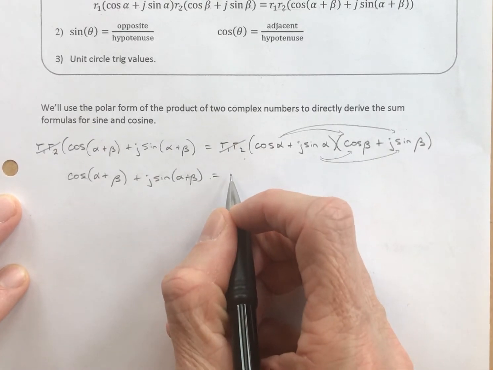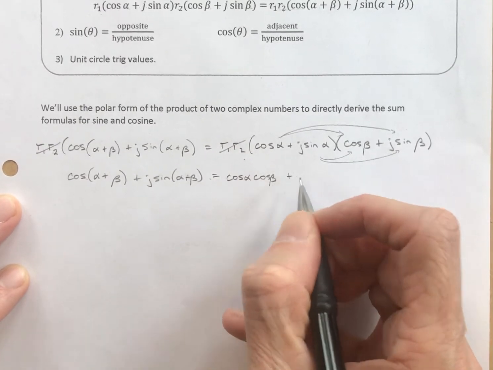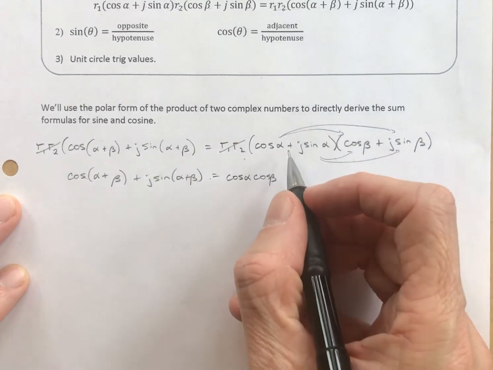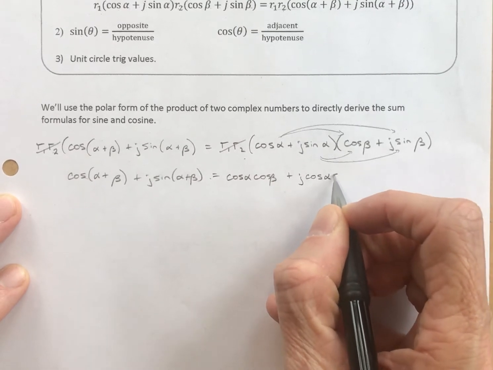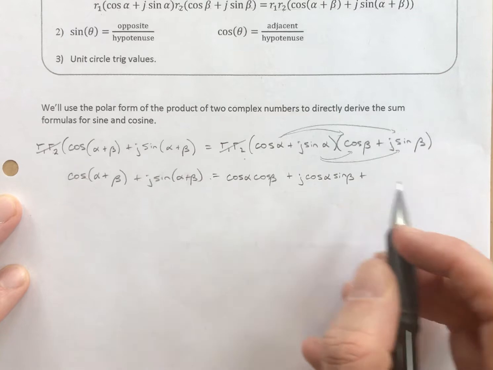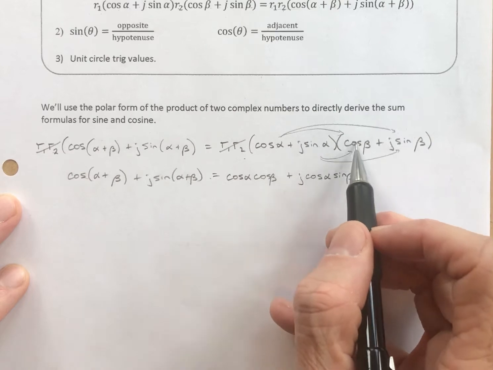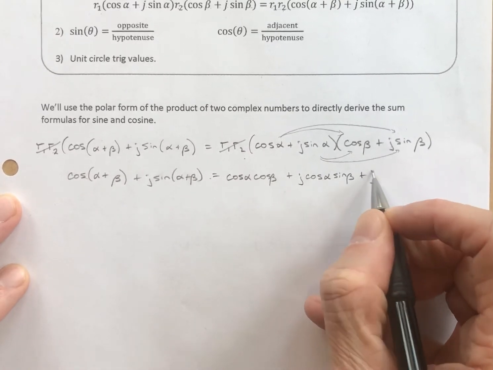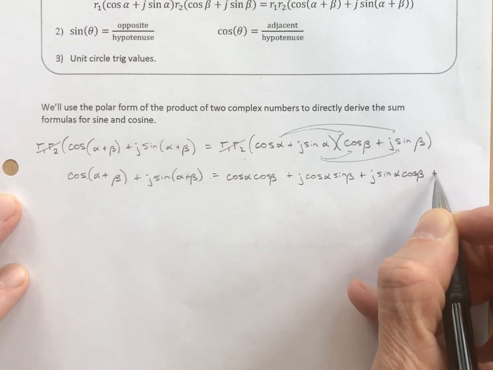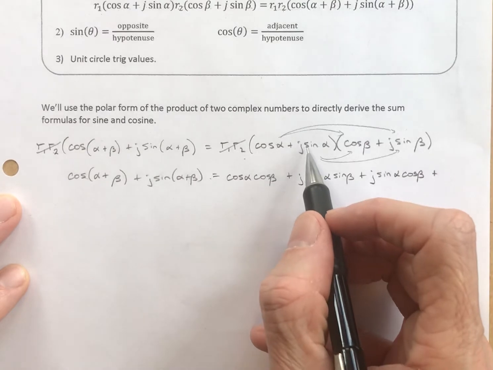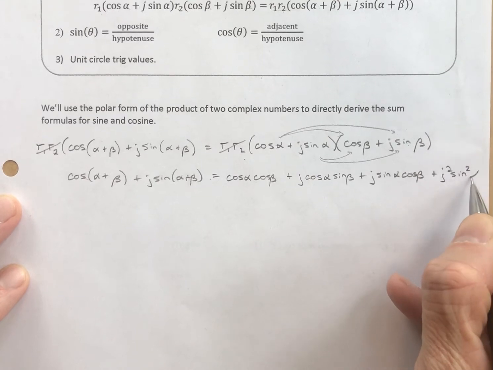So I have the cosine of alpha times the cosine of beta, plus j times the cosine of alpha sine of beta. Now multiply these two, plus j times the sine of alpha cosine of beta, plus, well, this one times this one is going to be j squared sine squared beta.